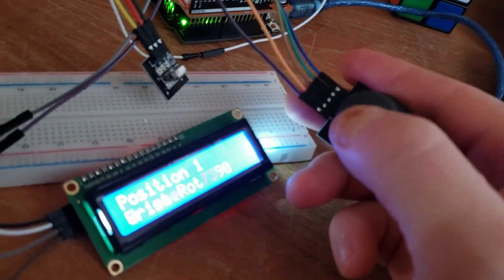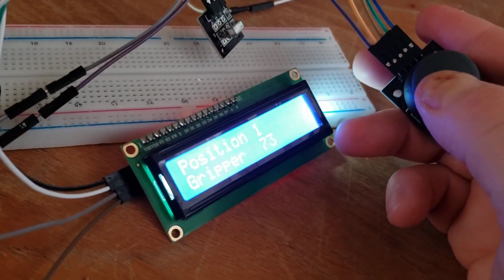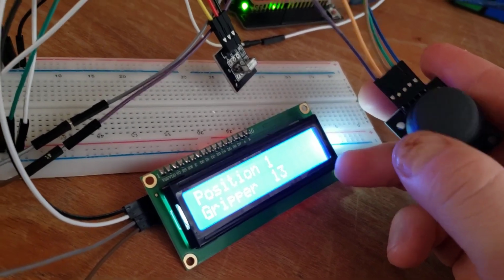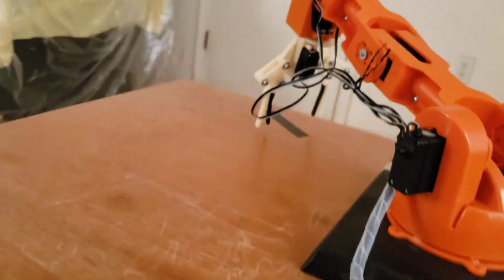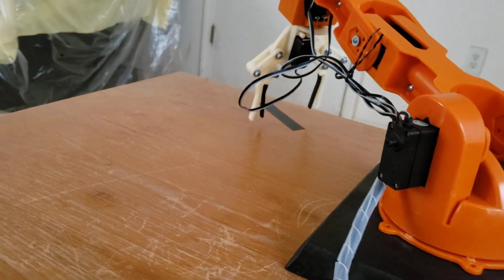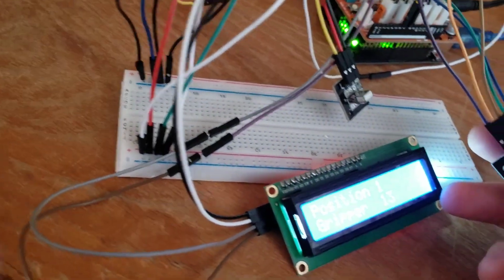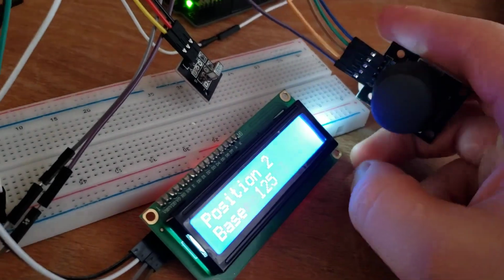Press OK. In my grip, we want it open, so we want it at a lower degrees. Right here, 13, it is open, and 73 was closed. So now I'm going to agree with that one. I just placed my toy.